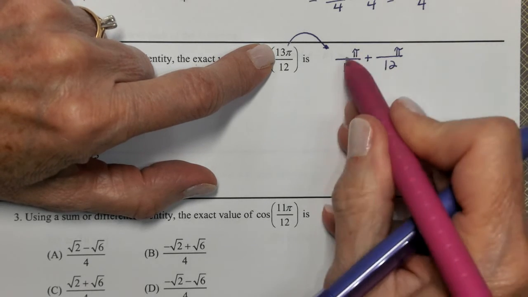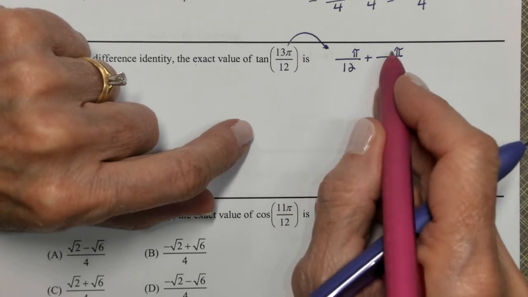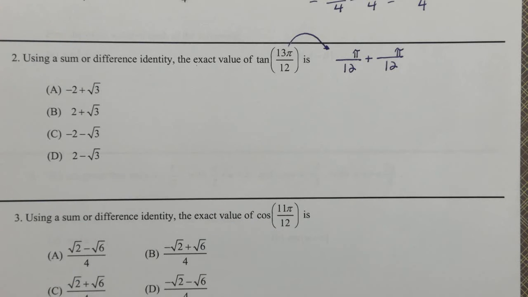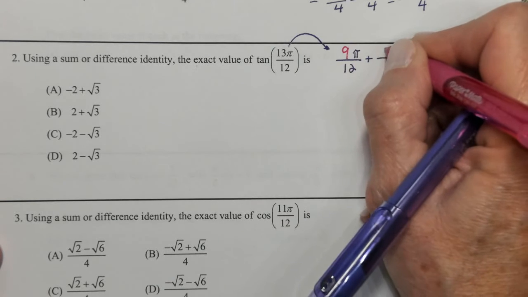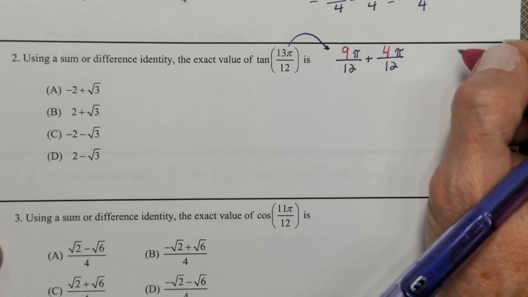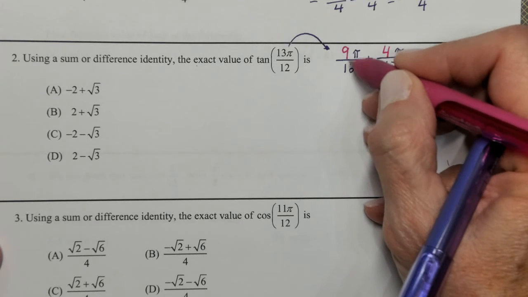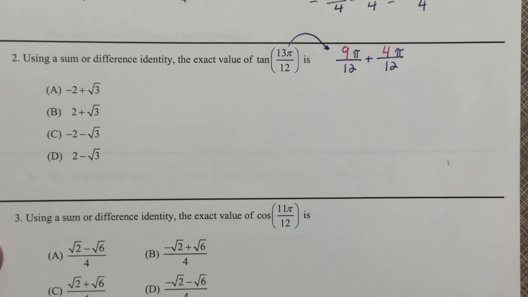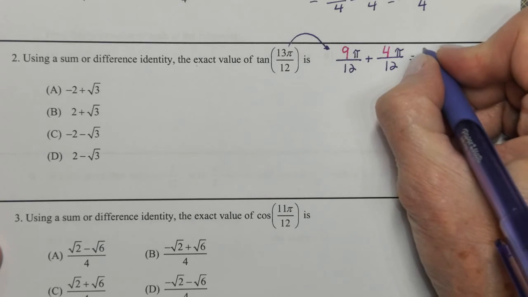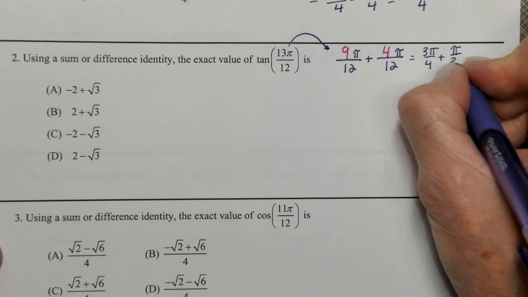So I need to find two numbers that add to 13 and reduce with the 12. So I'm thinking maybe 9 and 4. 9 plus 4 is 13. And 9 reduces with 12. They have a common 3. 4 reduces with 12. They have a common 4. So this will be 3 pi over 4 plus pi over 3.